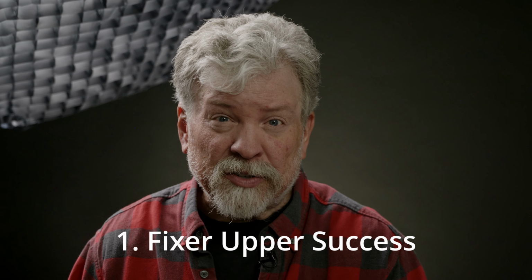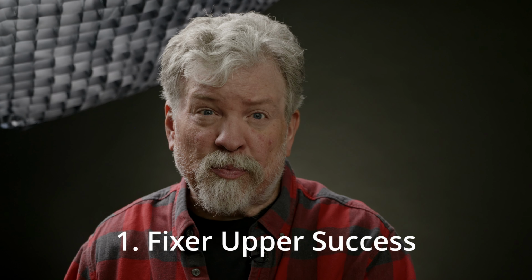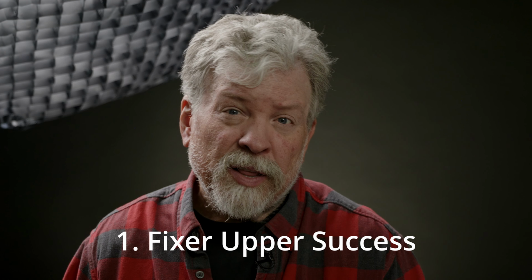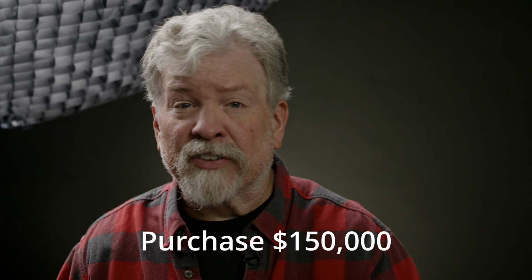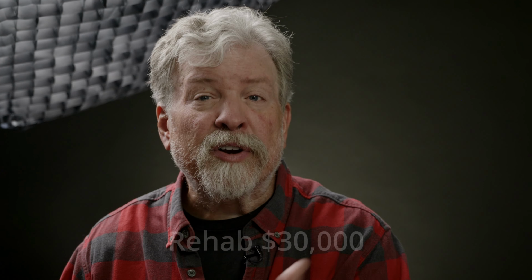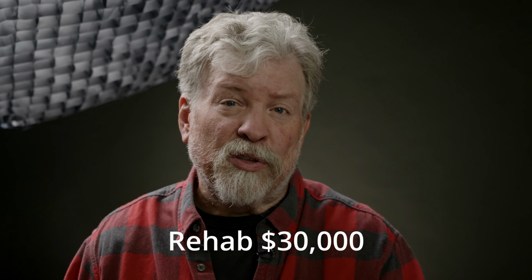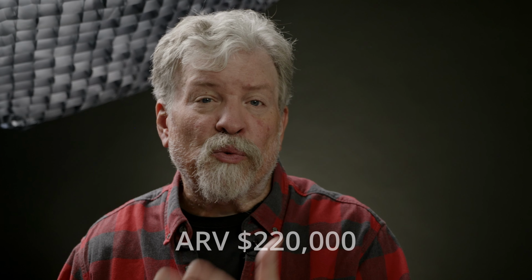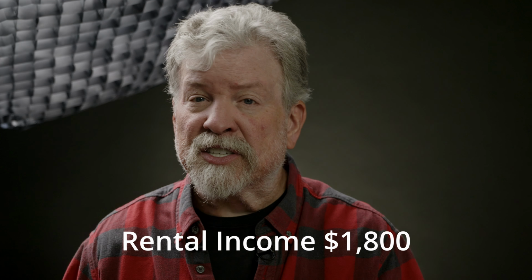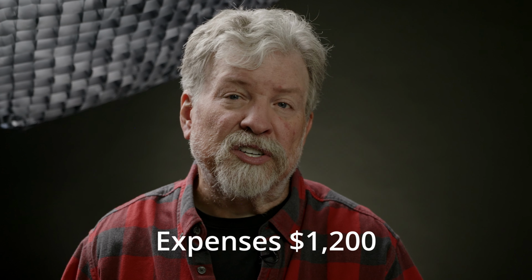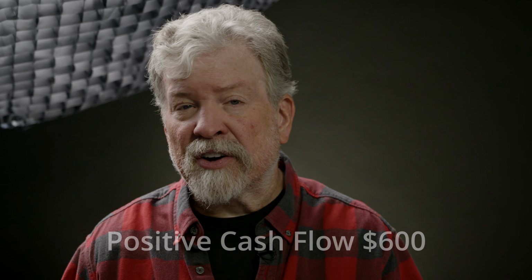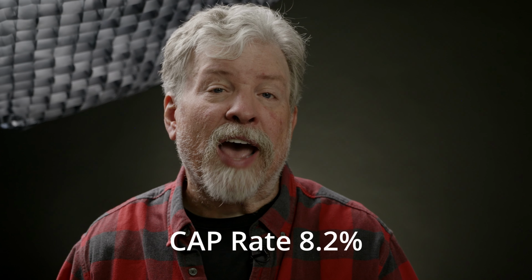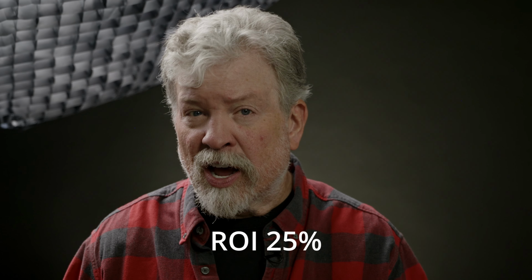Example 1, the fixer-upper success. Let's start with a property that was purchased as a fixer-upper in a developing neighborhood. The investor bought the property for $150,000 and spent $30,000 on renovations. After the renovations, the property was valued at $220,000. With a monthly rental income of $1,800 and expenses totaling $1,200, the investor enjoys a positive cash flow of $600 per month. The cap rate is 8.2%, and the ROI after 1 year is an impressive 25%.